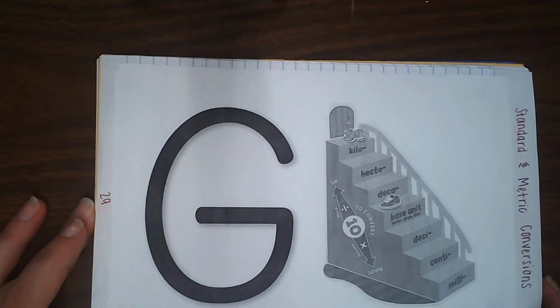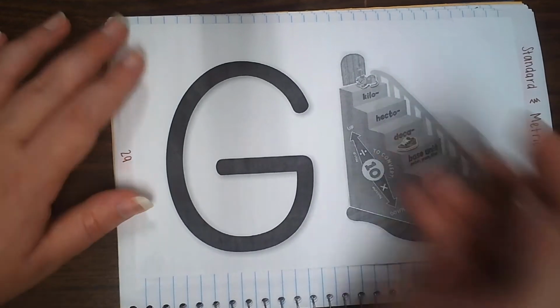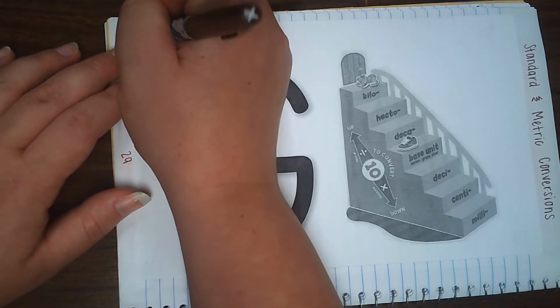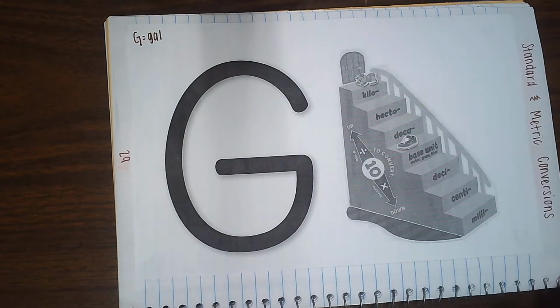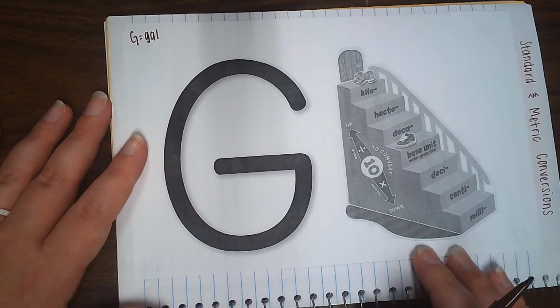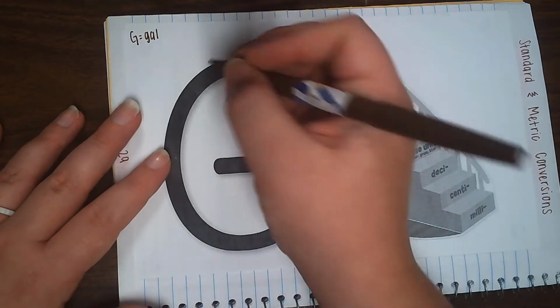Alright, so the first thing we're going to talk about is the land of gallon. And of course, our G stands for gallon, the abbreviation GAL. And in the land of gallon, there are 4 queens.